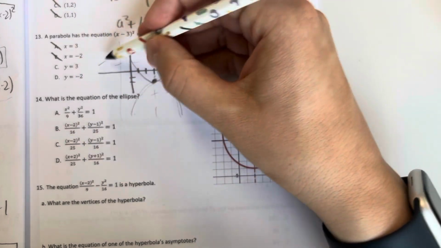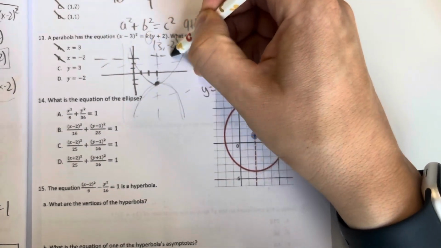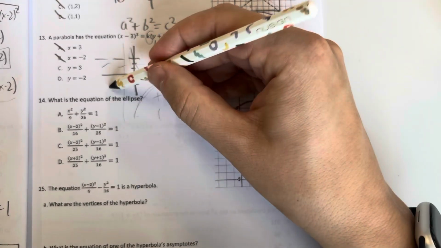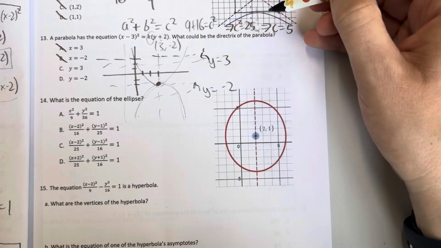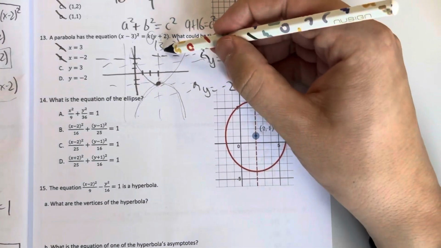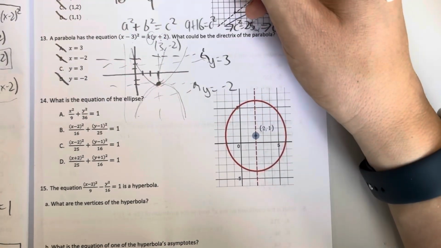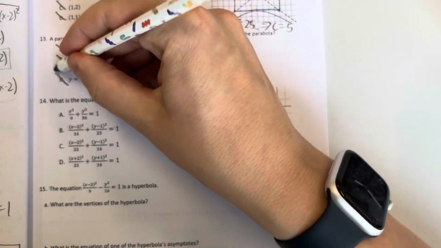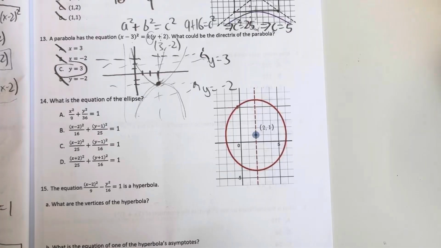If we graph both of these, y equals 3 would look like this, of course. Y equals negative 2 would look like this. Now, which of those can that be? If the vertex itself has a y value of negative 2, you never have a directrix through the vertex. This is the only possibility. You have to do process of elimination there, I believe.